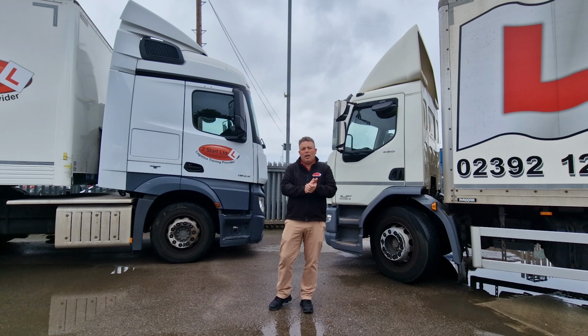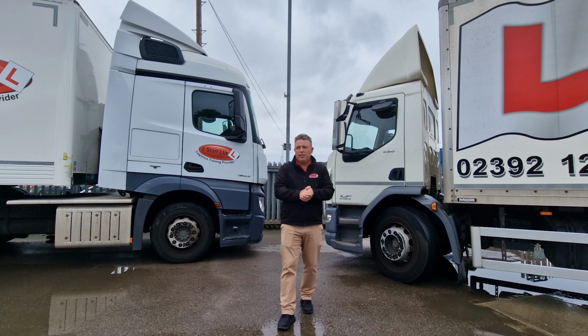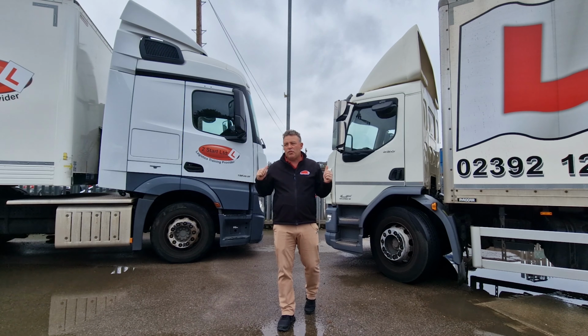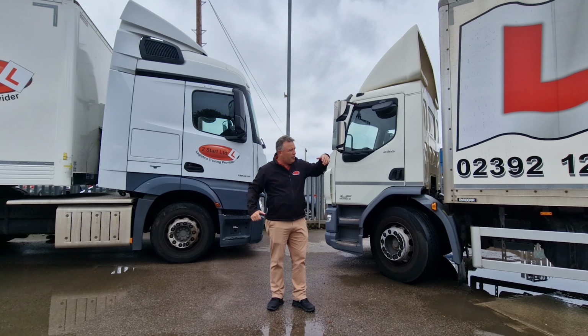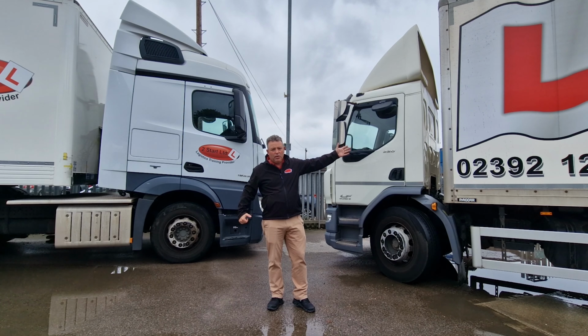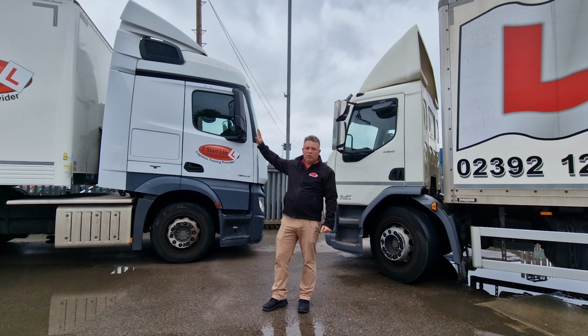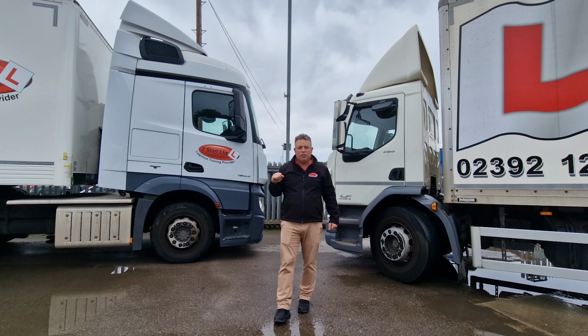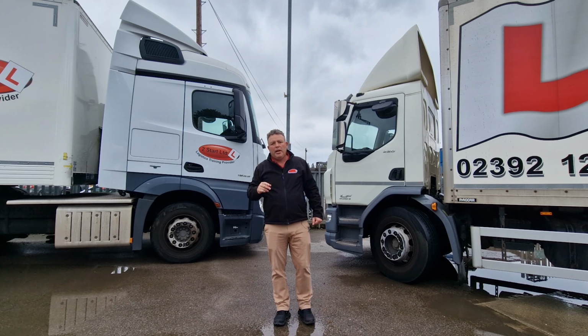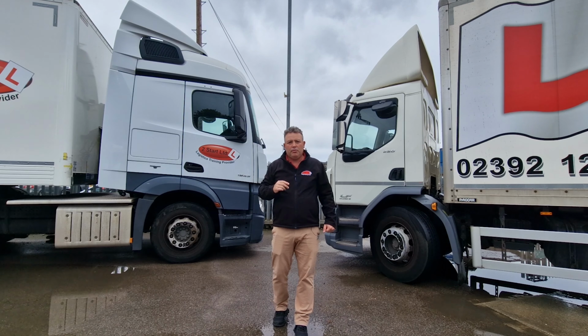So once you have passed your theory test, you're then ready to do your driver training in one of these vehicles. We have our rigid Cat C vehicle on my left. On my right we have the articulated vehicle, which is the tractor unit and trailer. So there's two main parts of the practical test that you need to complete.